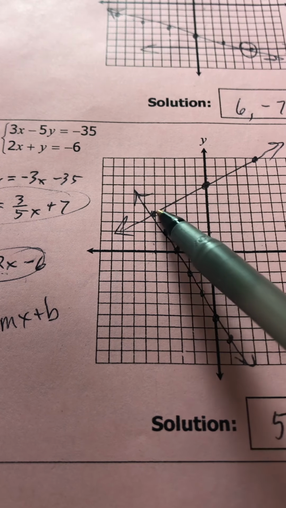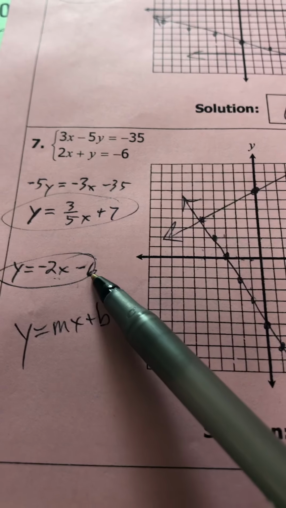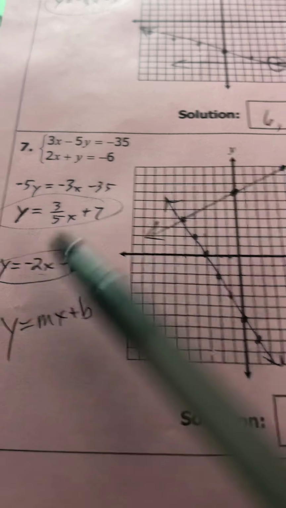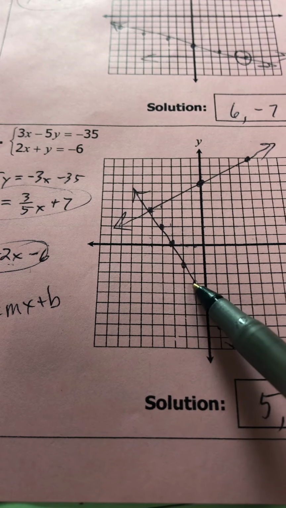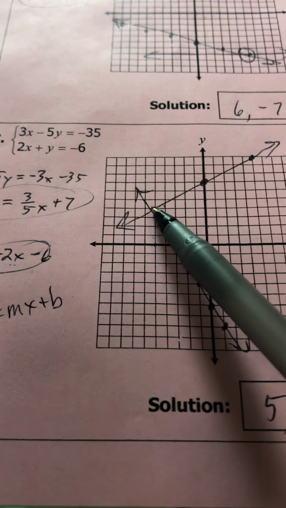And I could do the back ones, up 3 over 5. That was my next point. For this one, I go down to negative 6 and my slope is down 2 over 1. I had to do some back ones, so down 2 over 1 to here, down 2 over 1. I kept going back until I reached the point where they intersect, which is right there at 5, 4.